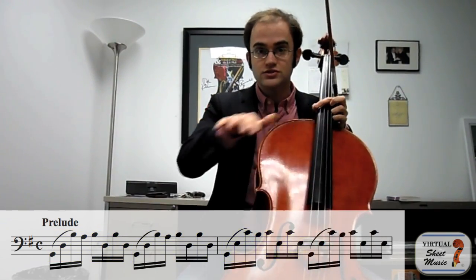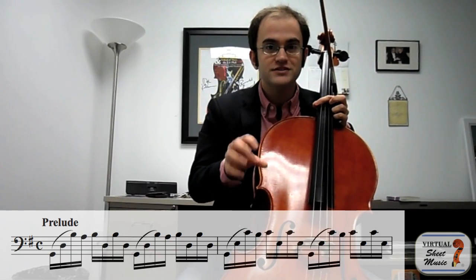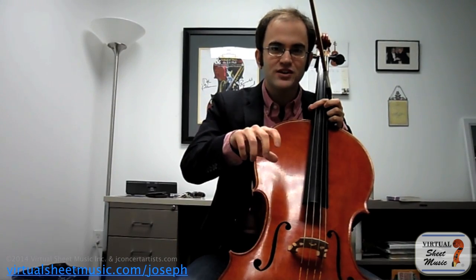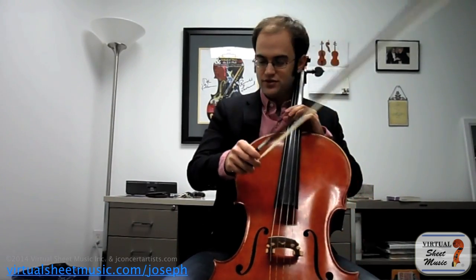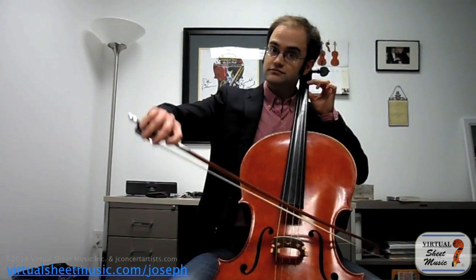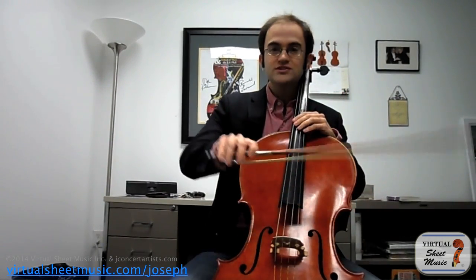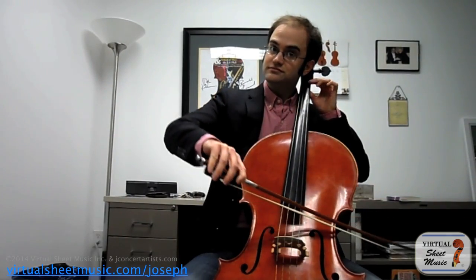In order to do all those string crossings very smoothly, we have to really be exploring all of the distance between the strings and to try to do it as smoothly as possible, never thinking of individual levels, but all the levels in between the strings.